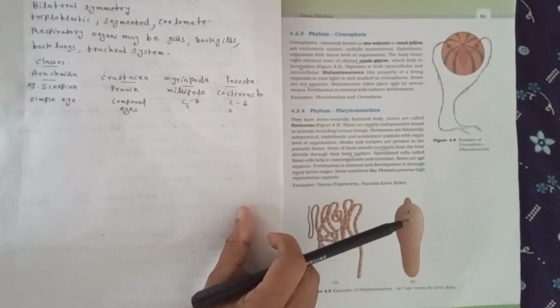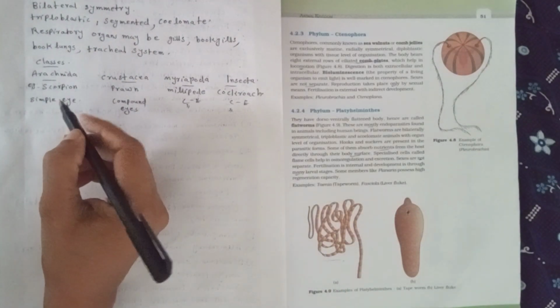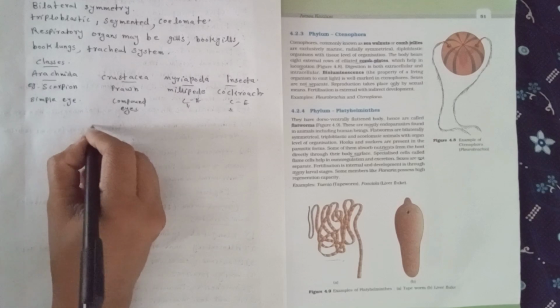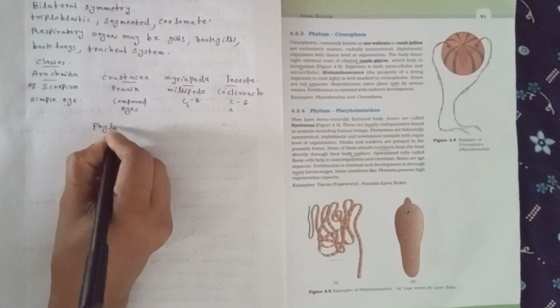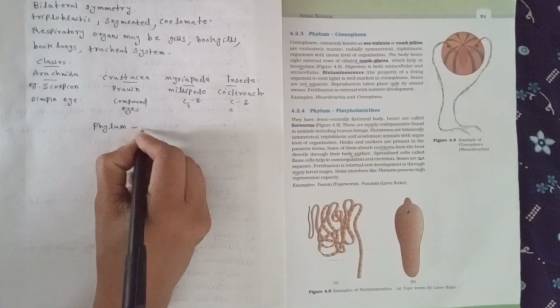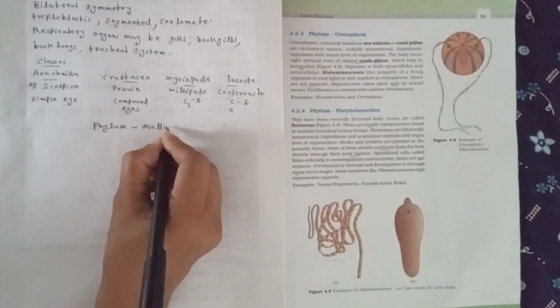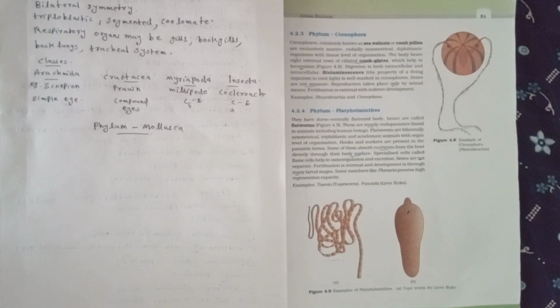Then next phylum, phylum Mollusca. The members include Pila, Unio, Sepia, etc. There are a lot of members, but we introduce some members.